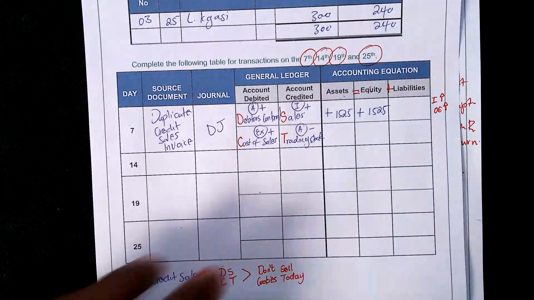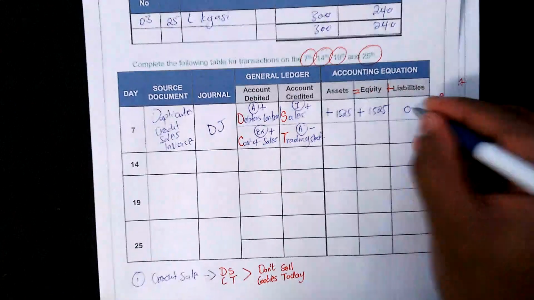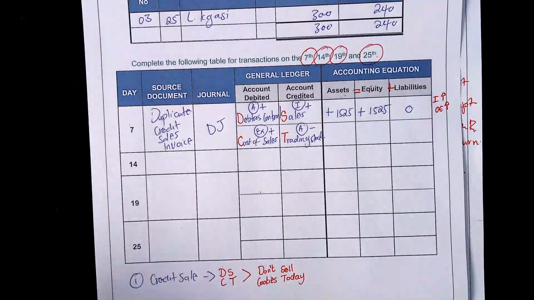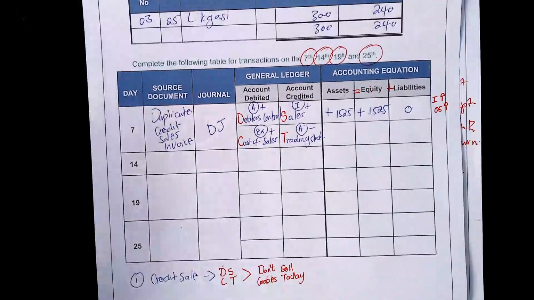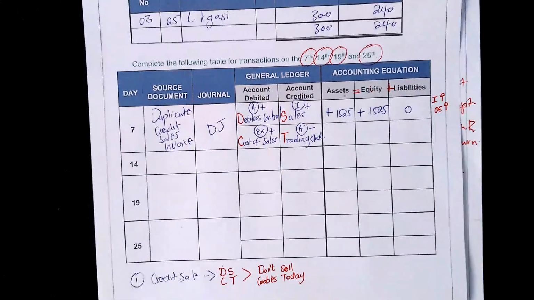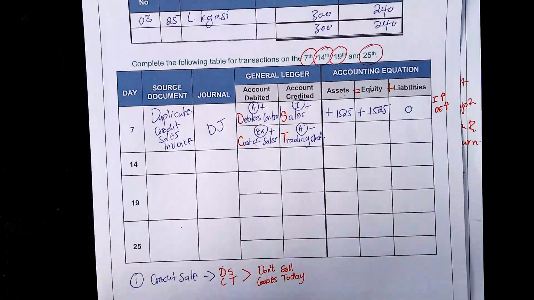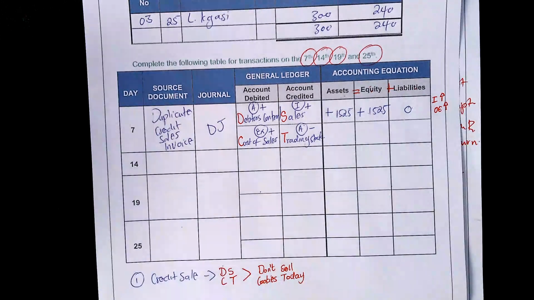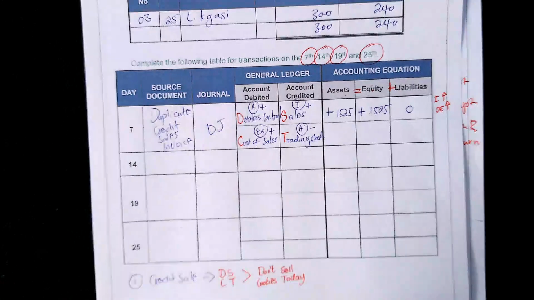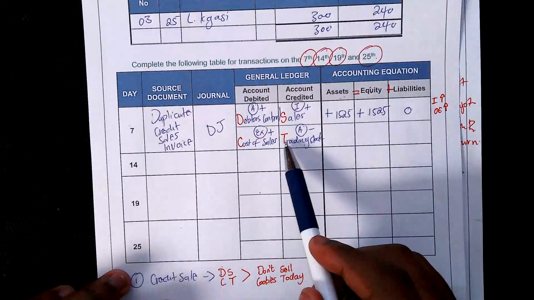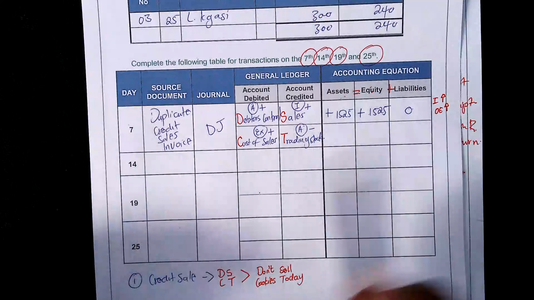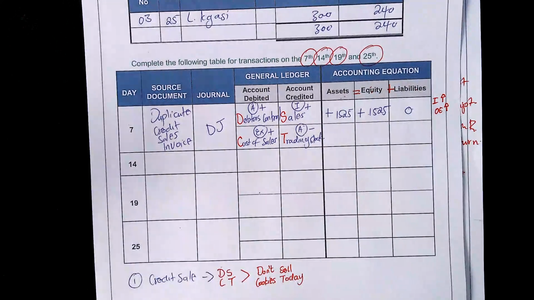1,525. So that is the first step. The first step, 0, no effect on liability. So the first step is to record how much did you earn and how much are you now owed, what is the amount that your debtors are now owing you.